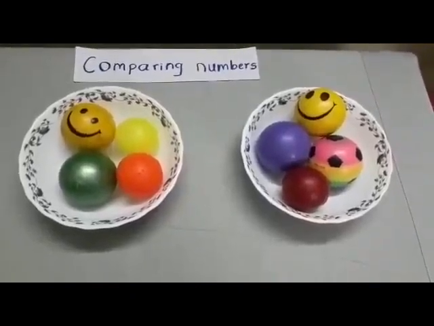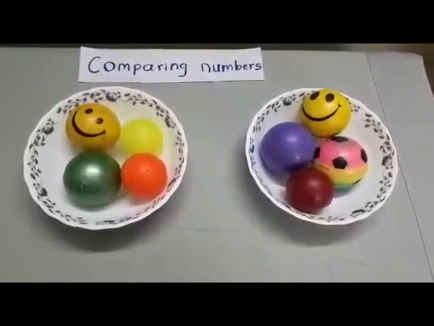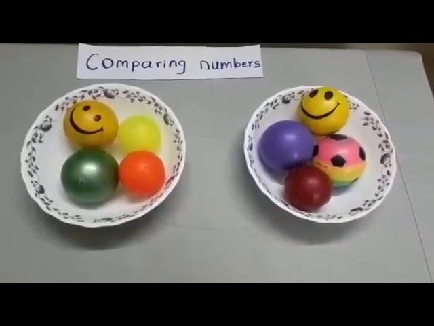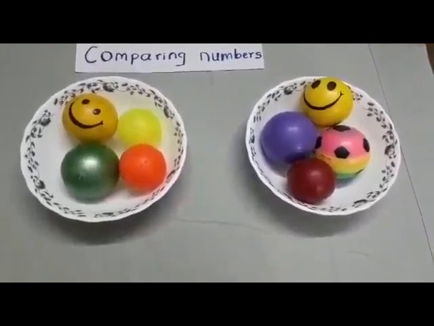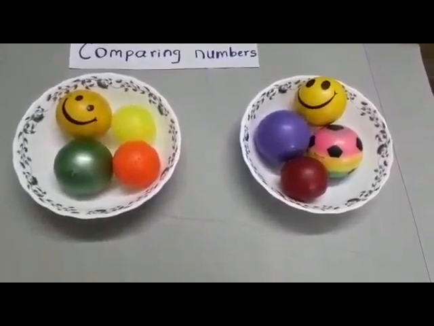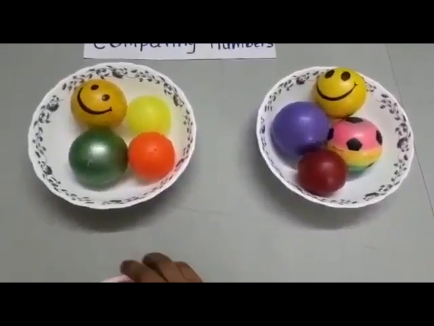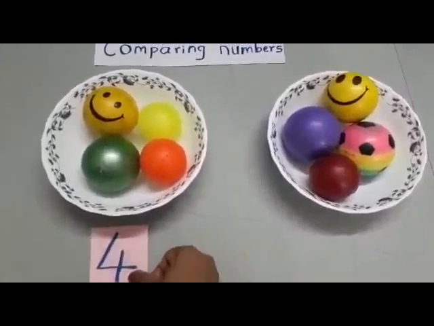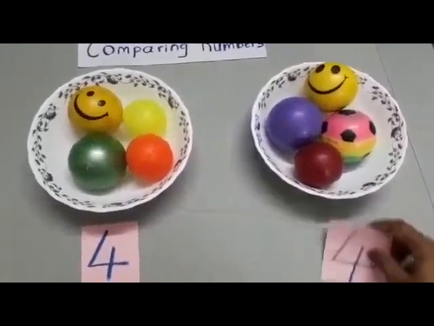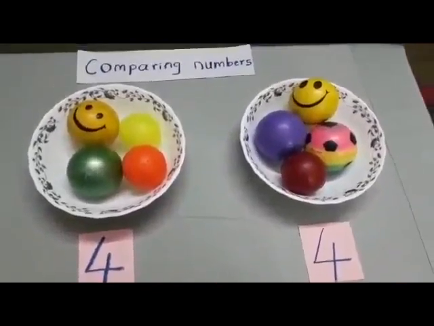What can you see in these two bowls? Yes, there are balls in these bowls. How many balls are there in these bowls, children? Yes, 4 in each. There are 4 balls in this bowl and there are 4 balls in this bowl. Okay.